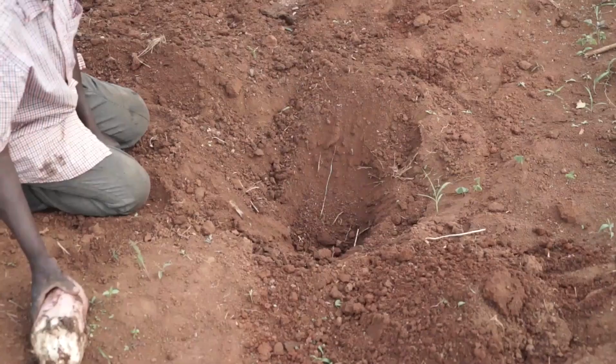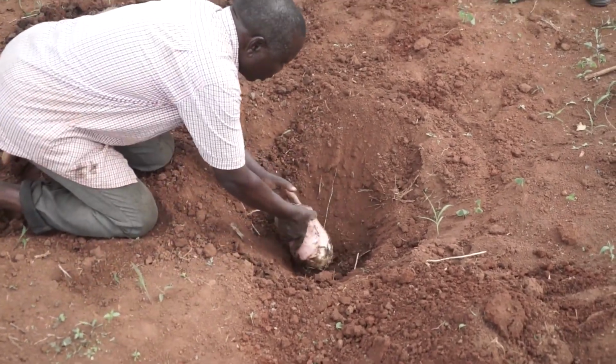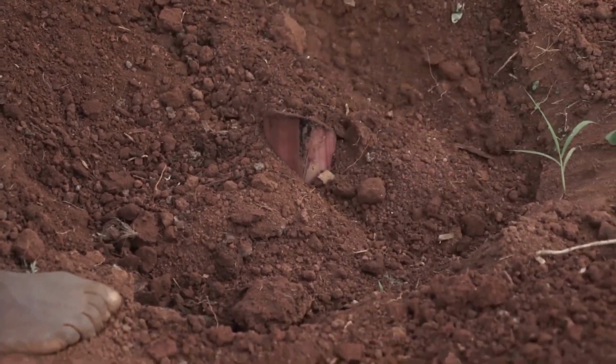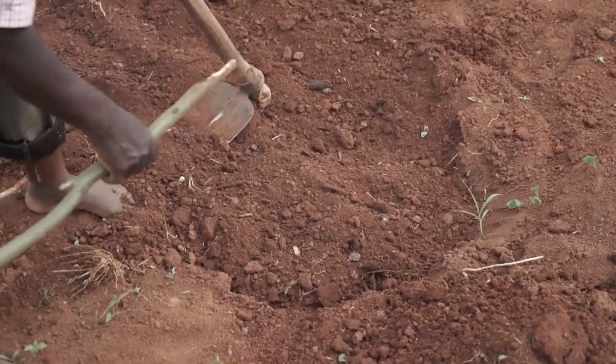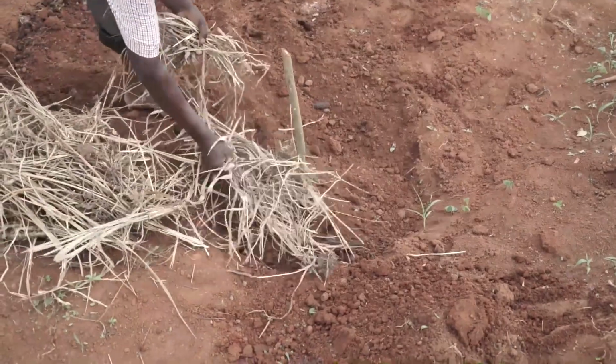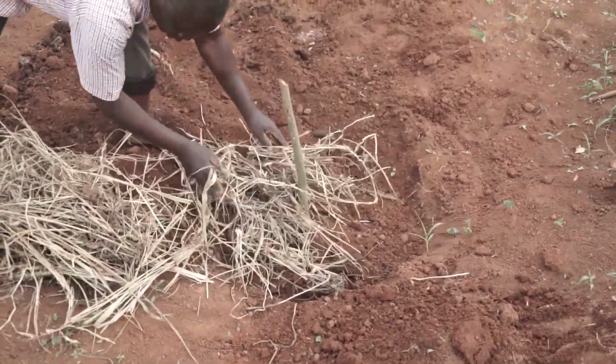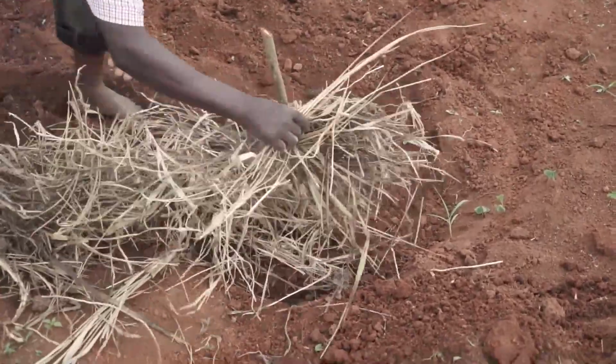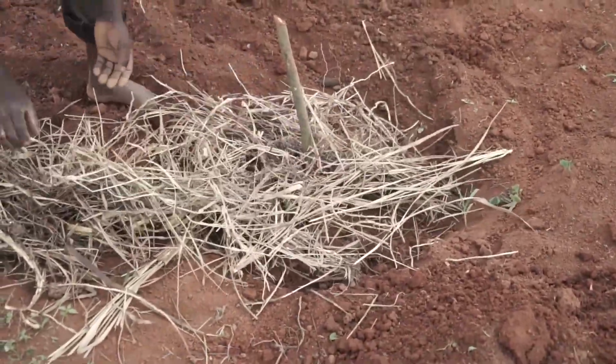Put the sucker in the half-filled pit and cover it with the rest of the mixed soil. The pit will remain partially uncovered, which helps trap rainwater. A light mulch may also be added to the pit. The sucker is now successfully planted.